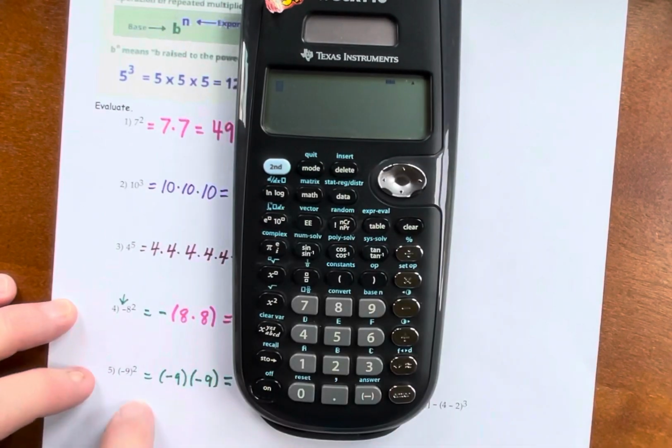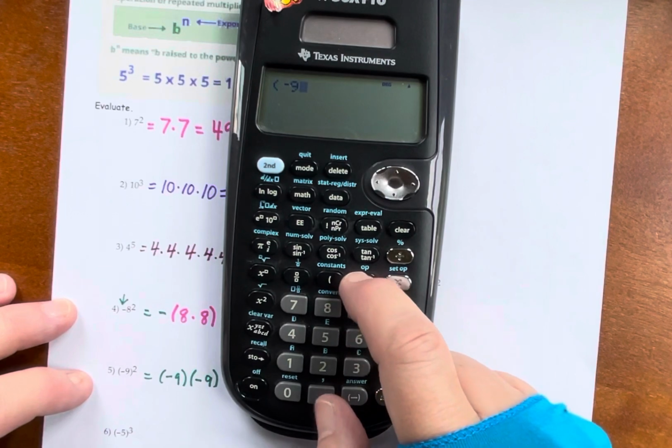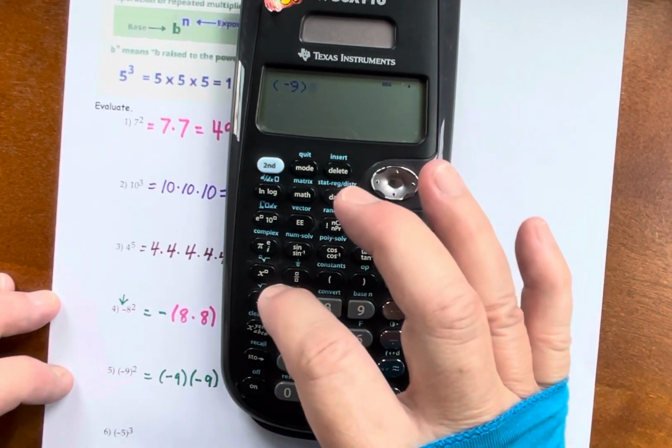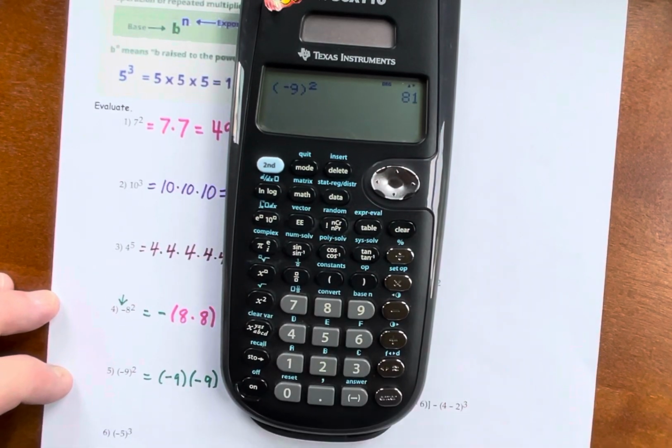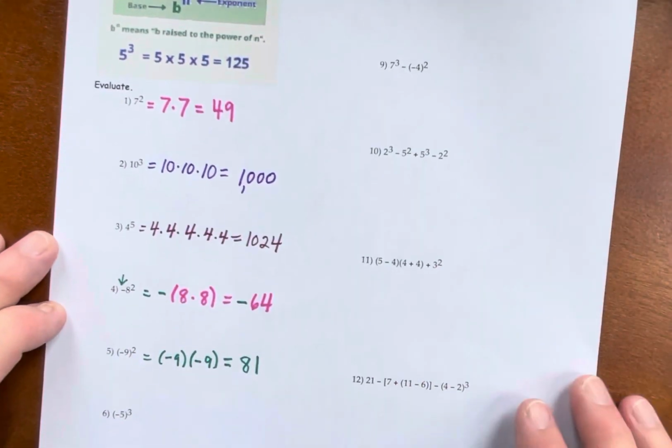All right, this is different. We're going to put a parentheses, and we're going to put the -9 inside of the parentheses, then raise that to the power 2, and we get a positive 81. So it's going to change the sign depending whether that negative is inside or outside the parentheses. All right, let's try the next one.